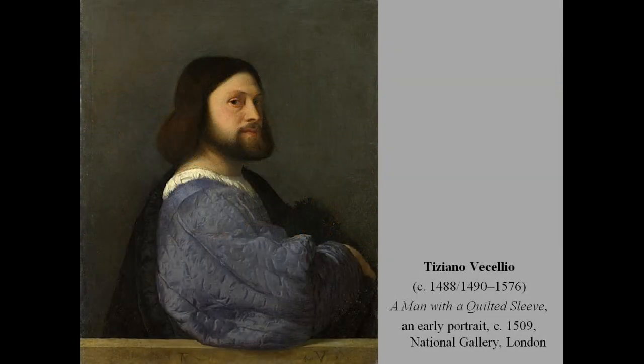Another artwork here is the portrait of a man with a quilted sleeve. Here the main principles of the Renaissance portrait are preserved. So we see that the artist paid all the attention in this composition to the sitter himself. So to this man, he tried to depict his inner world, his inner state. So we can say that this is a psychological portrait. All the attention is here in the glance of this person. What helped an artist to create such an effect? Focus our attention on the sitter.